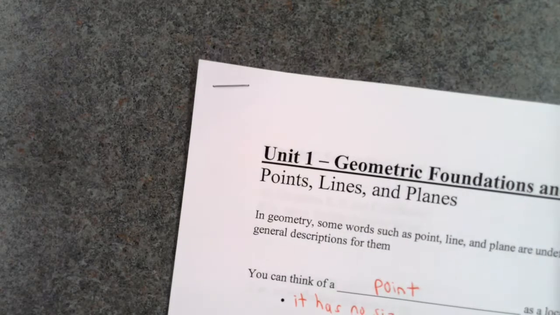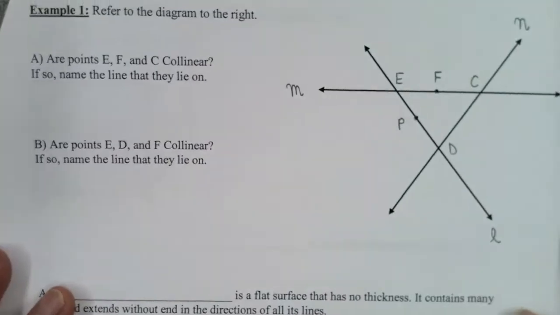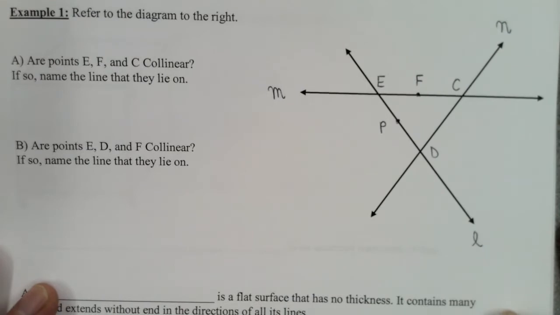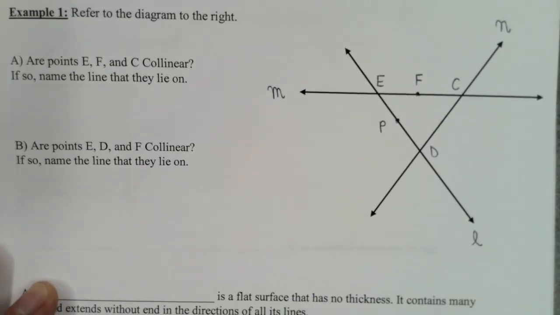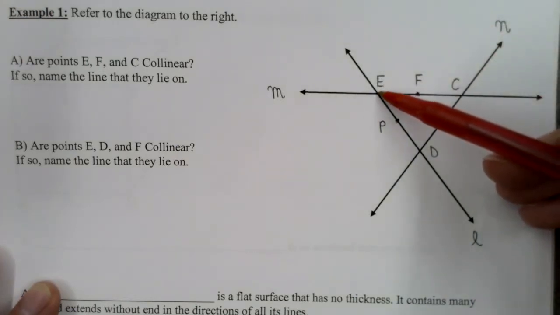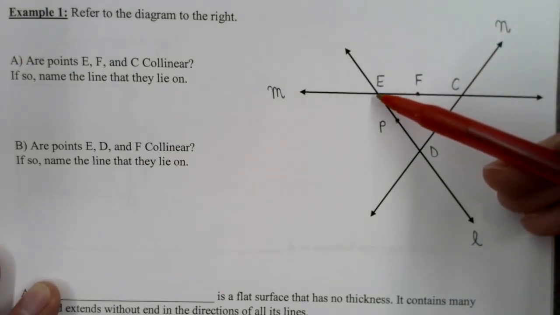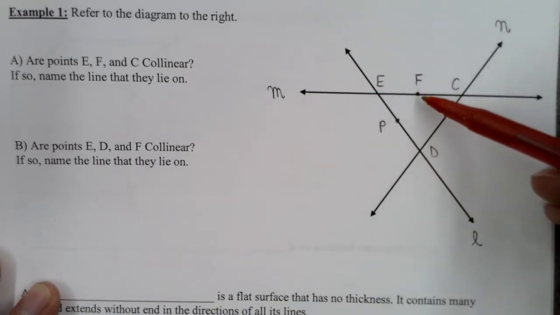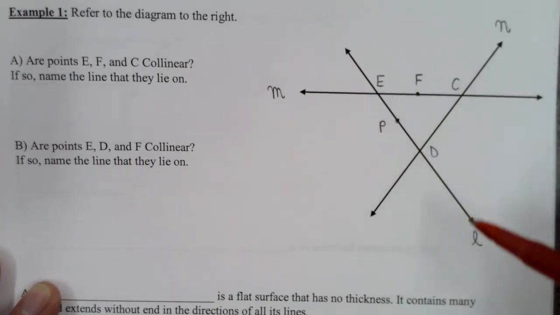Okay, moving on to the next page. Example 1, refer to the diagram to the right. Are points E, F, and C collinear? That means, are they on the same line? So E is right there. If it's at an intersection, sometimes it doesn't have a dot. Okay, so that's point E, that's point F, and that's point C, and you see they are on the same line, so yes, they are collinear.